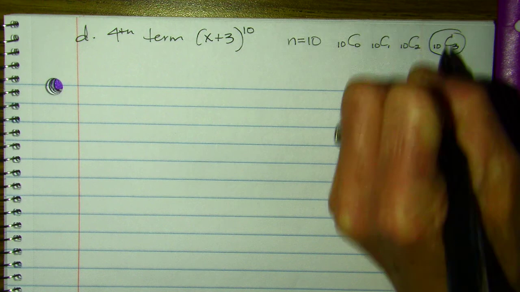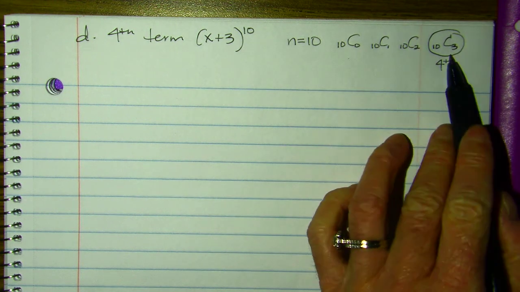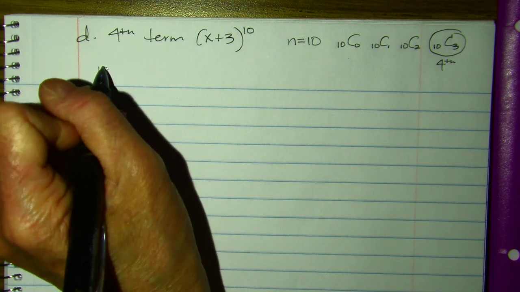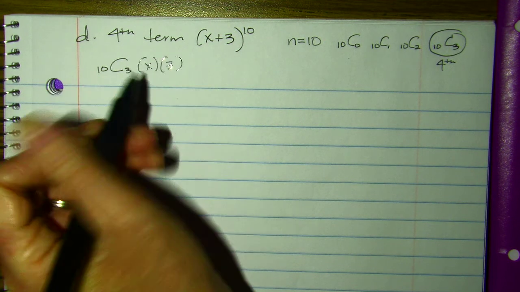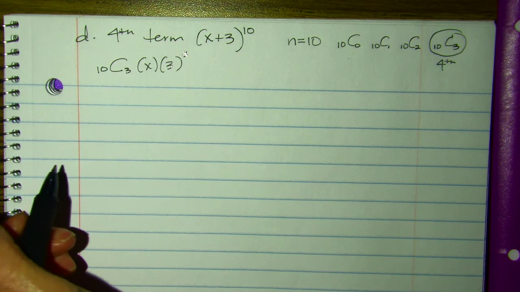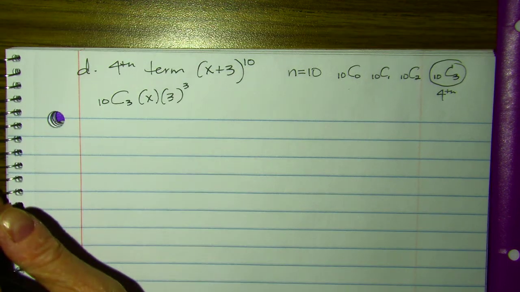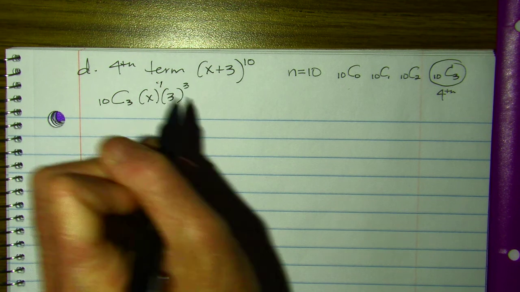That right there is the 4th term, right? 1, 2, 3, 4. So 10C3, then our terms. The second number must equal the second exponent, and then my exponents must add up to be 10, so 3 plus 7.